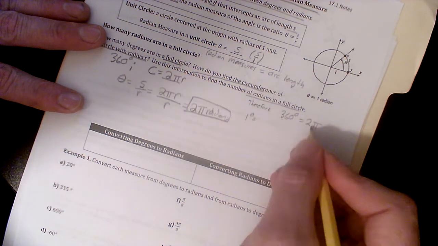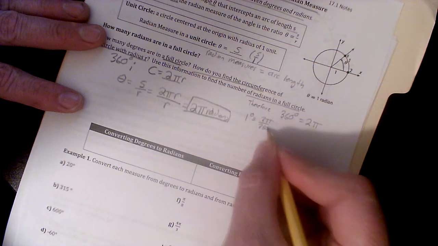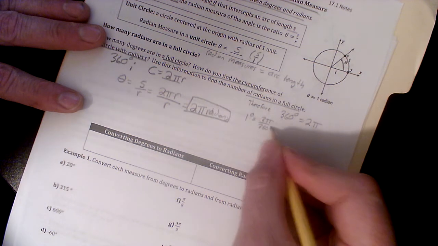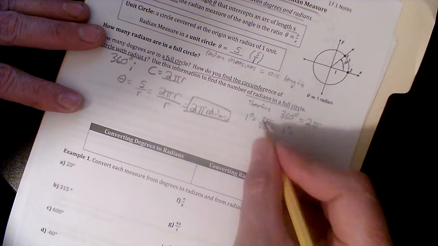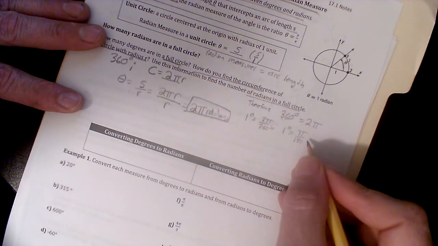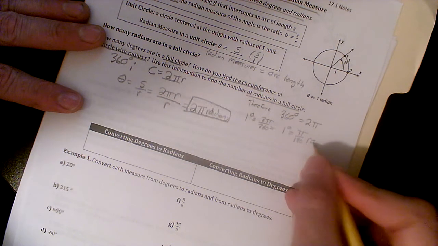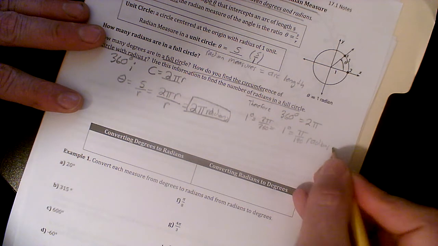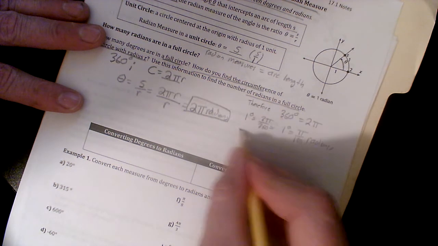And that's equal to 2 pi divided by 360. Reduced by 2, 1 degree is equal to pi over 180 radians. That's how 1 degree converts to radians.